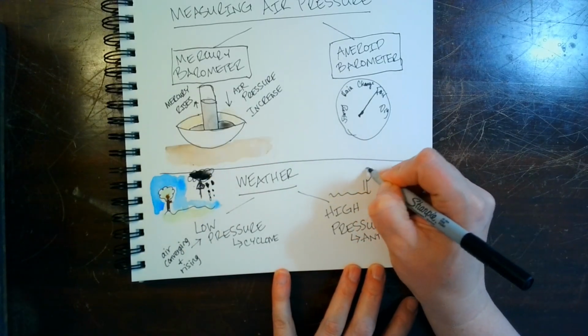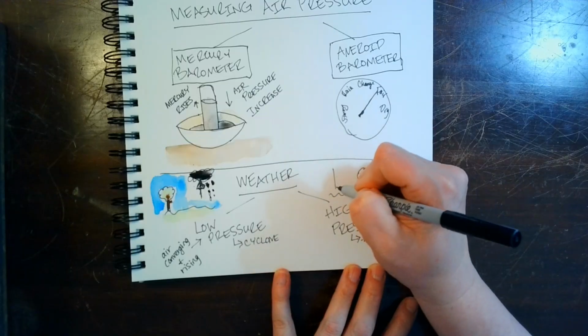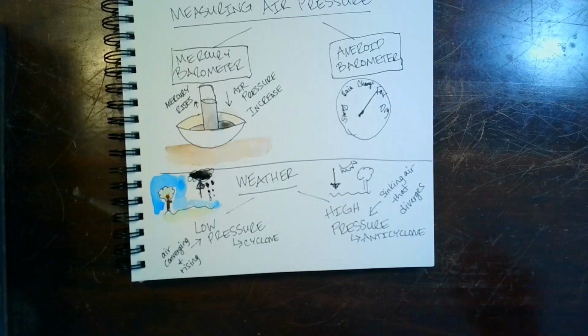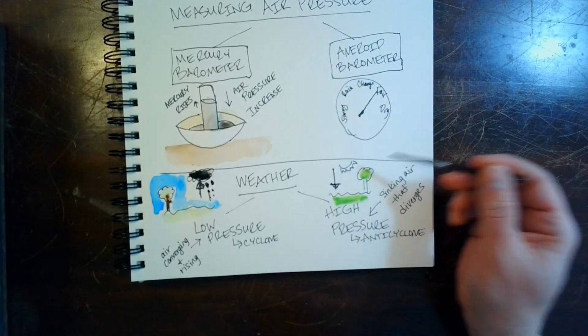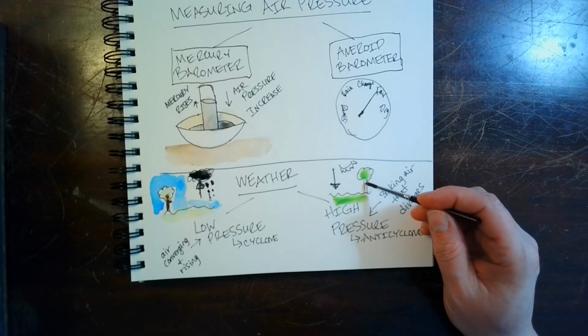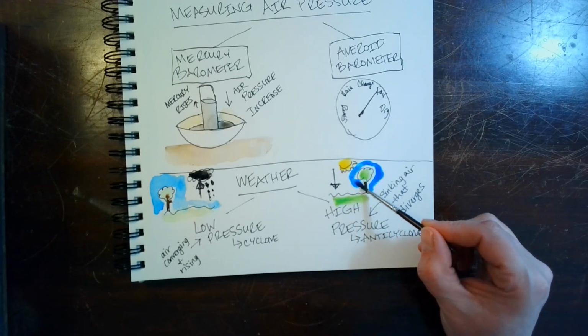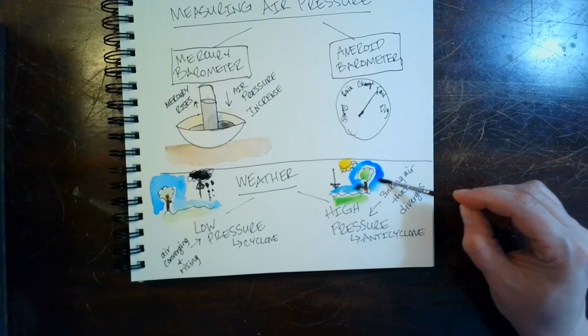High pressure systems lead to clear skies and calm conditions. If you think about Minnesota winters, especially December through the beginning of February, they are cold, they're dry, the skies are clear, but they're incredibly cold. This is a classic high pressure system that is dominated by Arctic air from Canada.